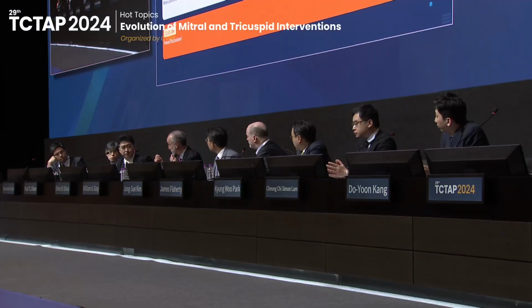Well, if there's borderline height and you think you're going to struggle for a medial lesion, I think 3.5 is plenty of height for the PASCAL, whereas with the MitraClip, it may be pushing it. Yeah, the other one that was a nice example.